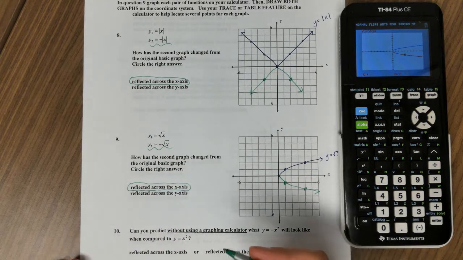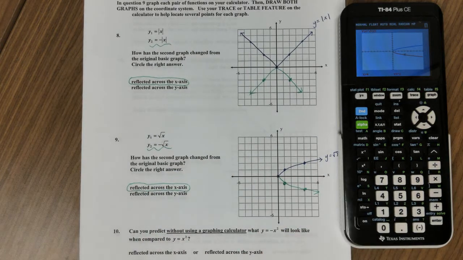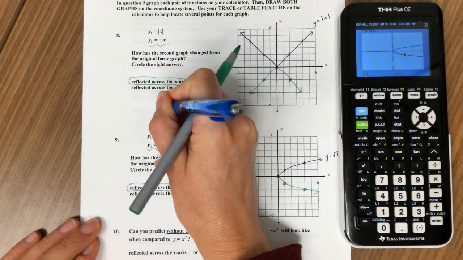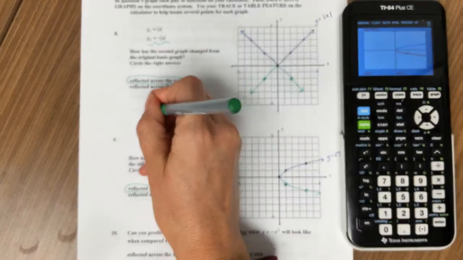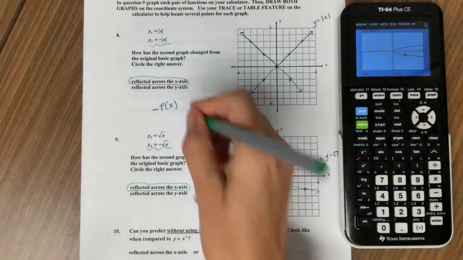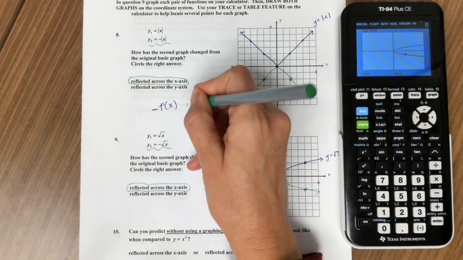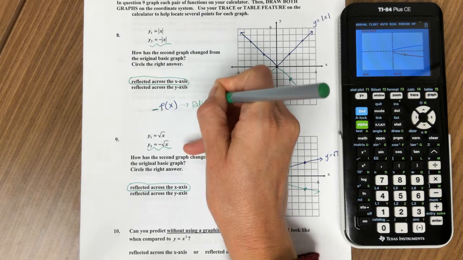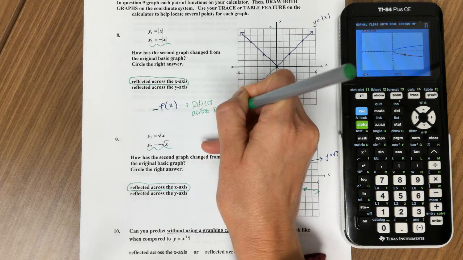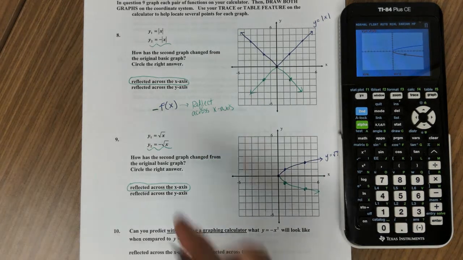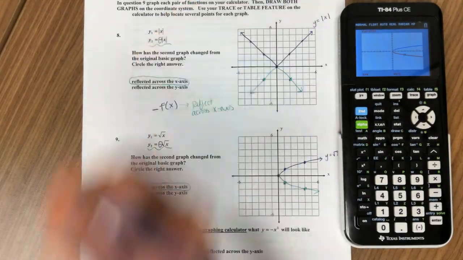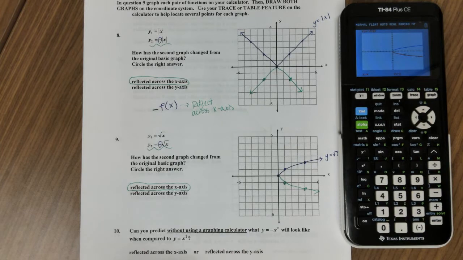Alright, so this is our first type of reflection, and the general way to think of this is if you have a function f of x, if there's a negative sign out in front of the original function, this is going to result in a reflection across the x-axis. So when you have that negative sign out in front of your function, out in front of the square root of x, out in front of your absolute value, you have a reflection across the x-axis.